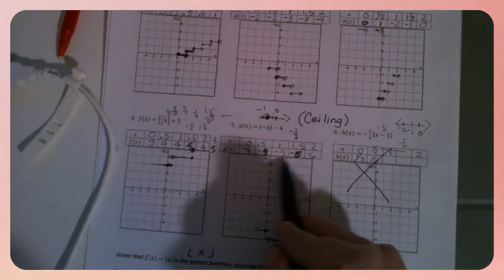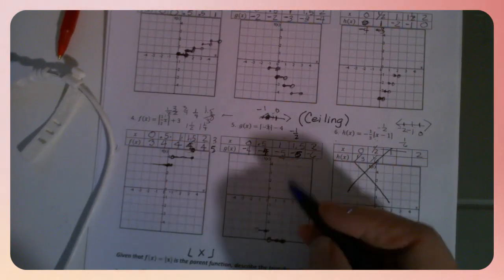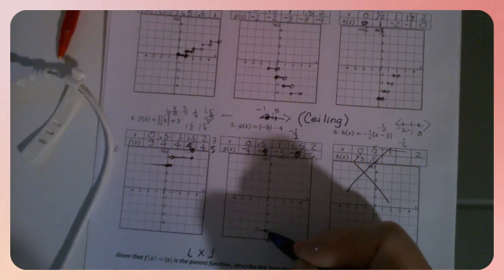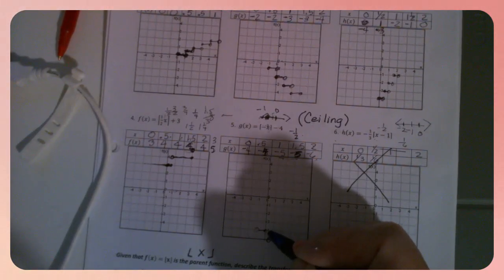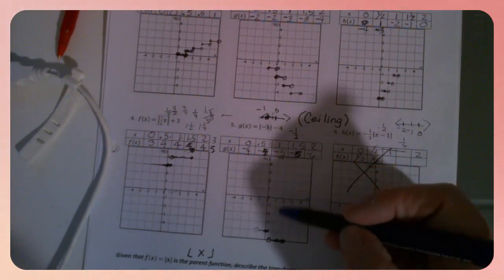So we can see our step here. Well, what happens at 2? -2, the ceiling is -2, -4 is -6. So here are our steps. Let's graph 0, -4. Okay. And then 1/2, -4.